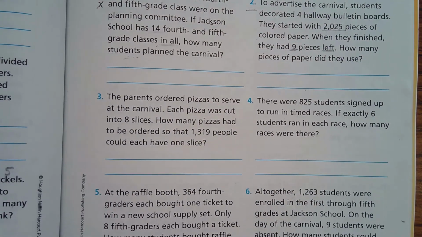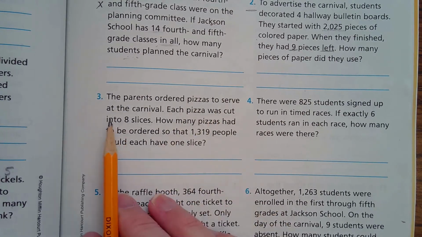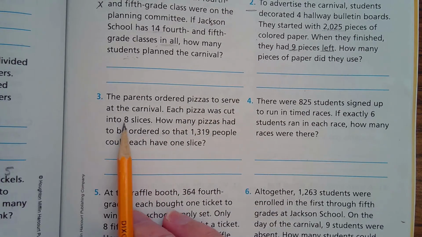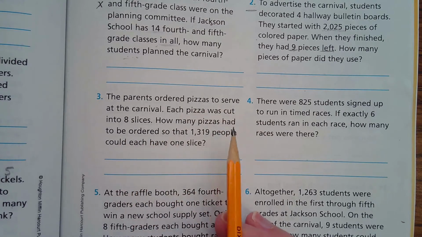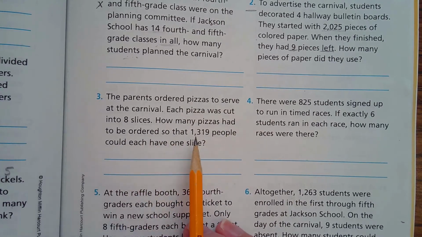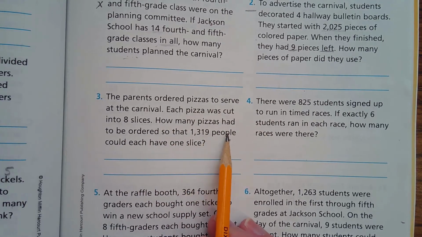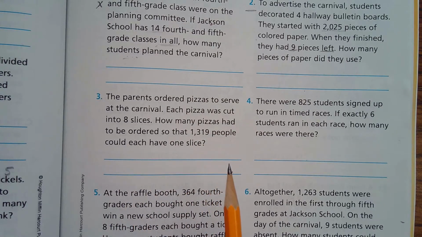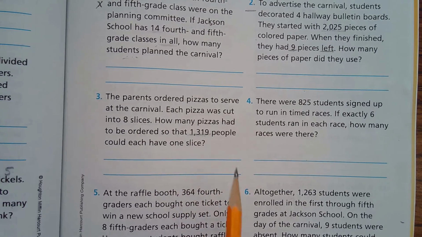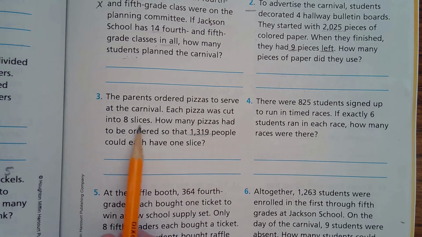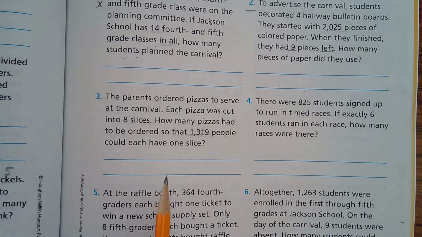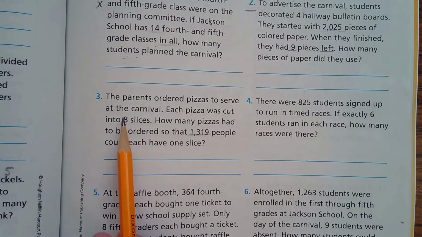3, the parents ordered pizzas to serve at the carnival. Each pizza was cut into 8 slices. How many pizzas had to be ordered so that 1,319 people could each have 1 slice? So you have this many people, and they need to order pizzas. Each pizza has 8 slices. I think if we're not going to add.